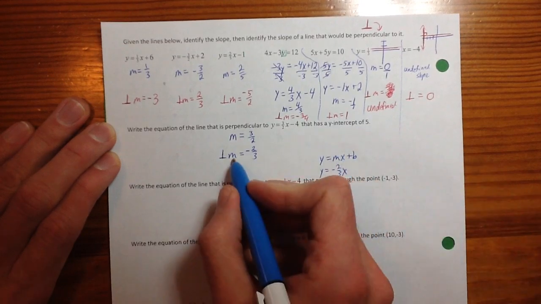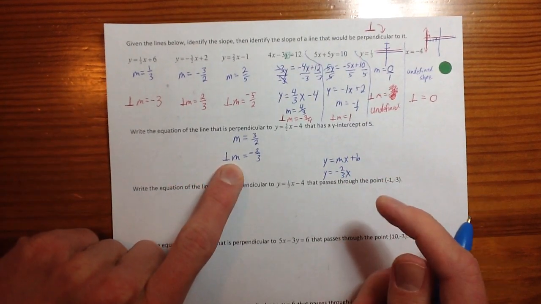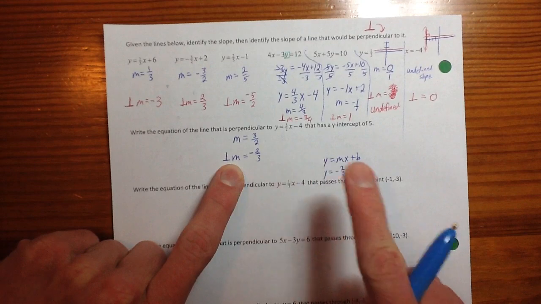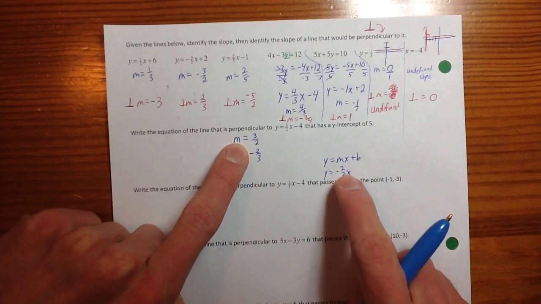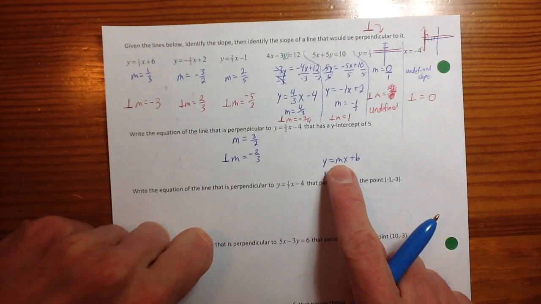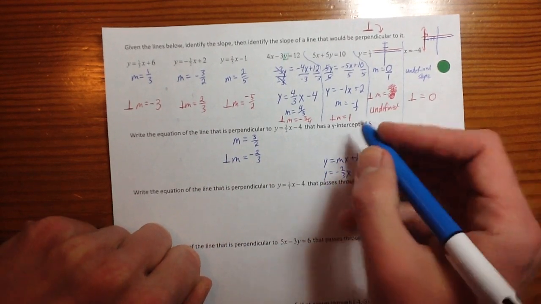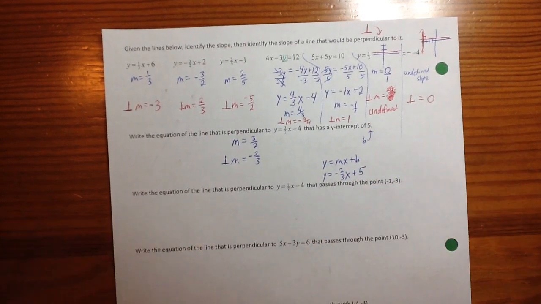Well, you know what? I found my slope, and it goes here. Now, let me clarify. Just because I have perpendicular slope here, that does go in the formula. I know you're like, m equals 3/2. No, don't put 3/2. Put negative 2/3. That's the one I really want. That really should say perpendicular slope. And my y-intercept, well, that's b right there. My y-intercept is 5. We're done.